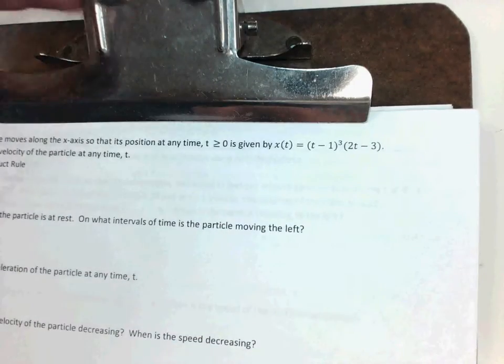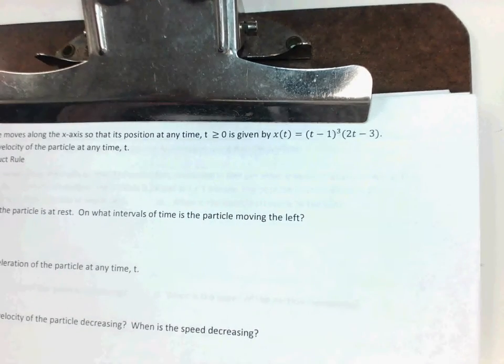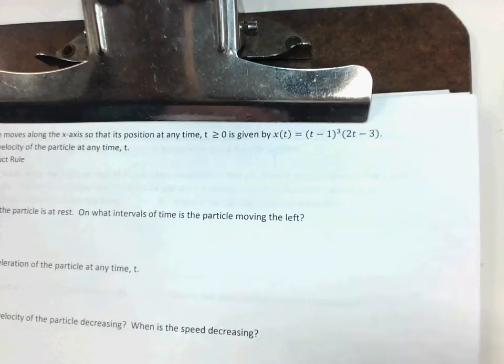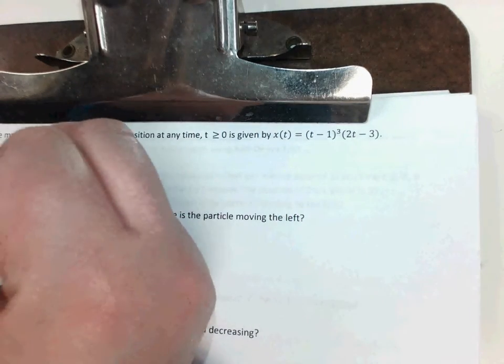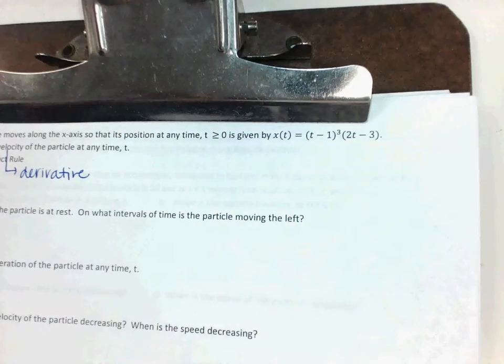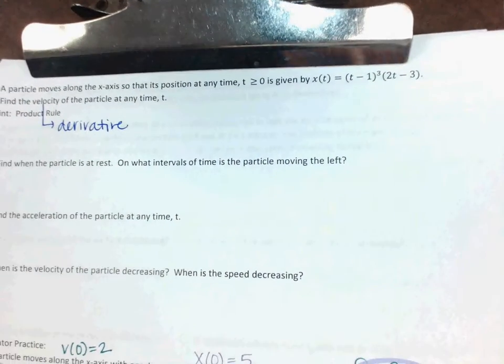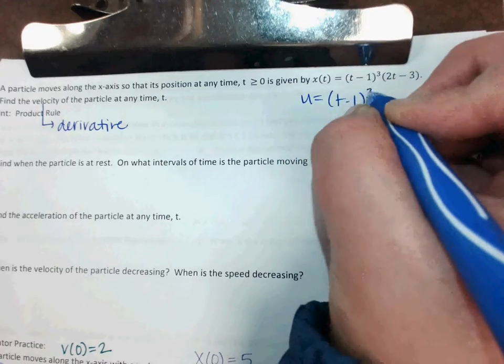Okay, number 5. What did they give you? Position. How do I get to velocity from position? What question are we doing? Number 5. Okay, if I have position and I want velocity, then I need to take the derivative. What's your hint? Product rule. Okay, u will be t minus 1 cubed.